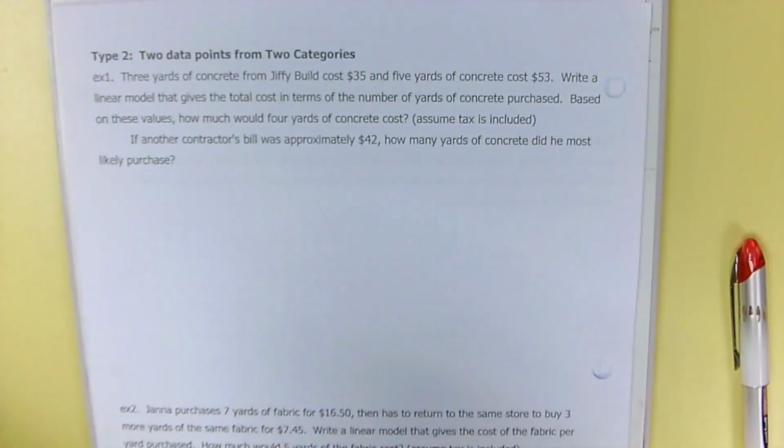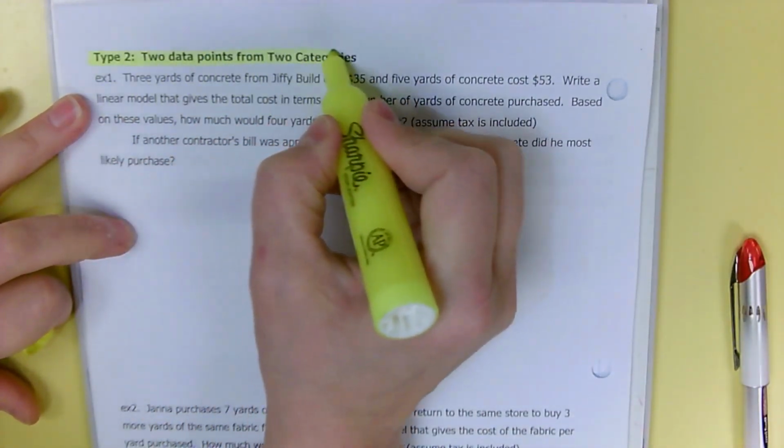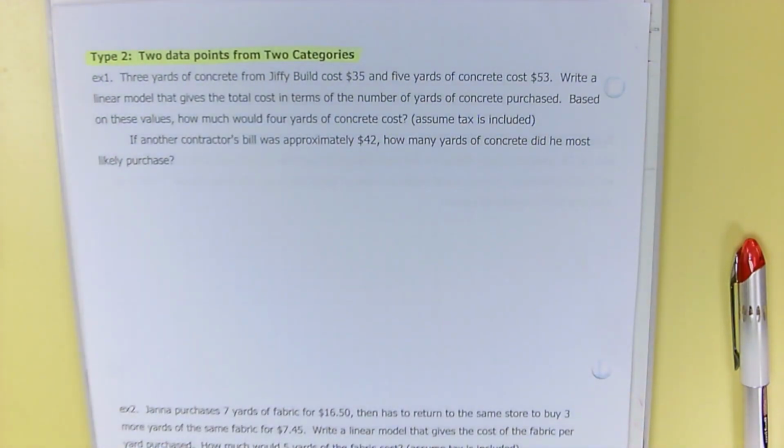All right, so this is our second one, second problem type. This type of problem, most people actually like better than the other one because you just find 2 data points from 2 categories. So you're going to make 2 points, basically. All right, so let's read an example.